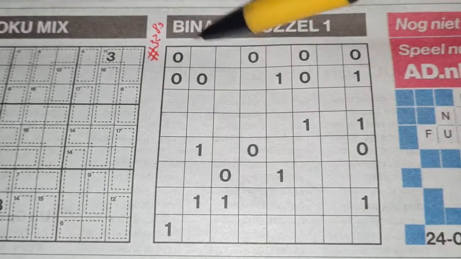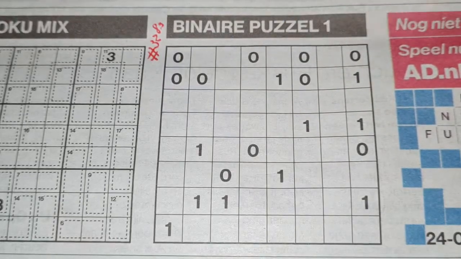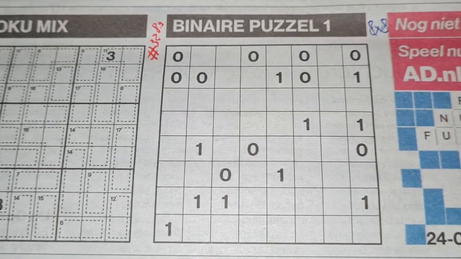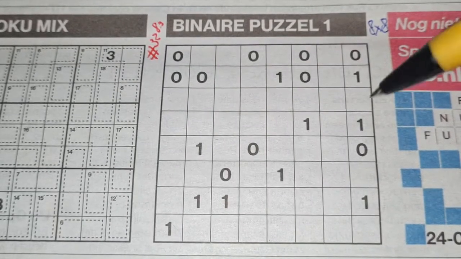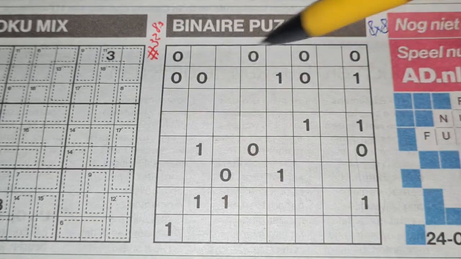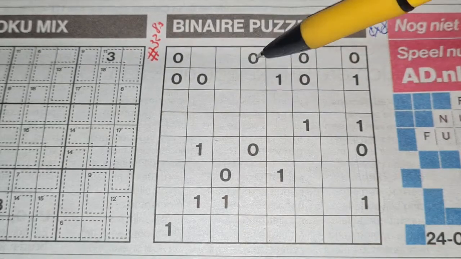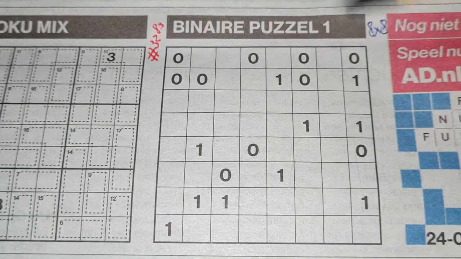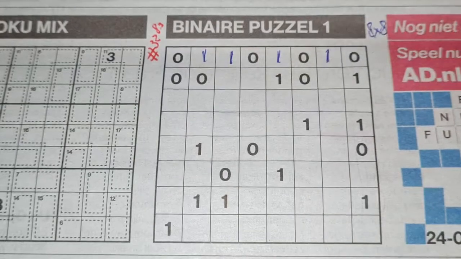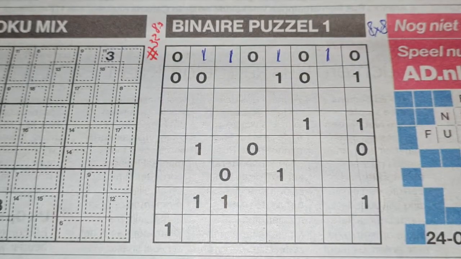Let me count. 1, 2, 3, 4, 5, 6, 7, 8. It's an 8 by 8 binary puzzle. That means in a column or in a row, there are always 4 O's and 4 ones. Alright, so let's get started.